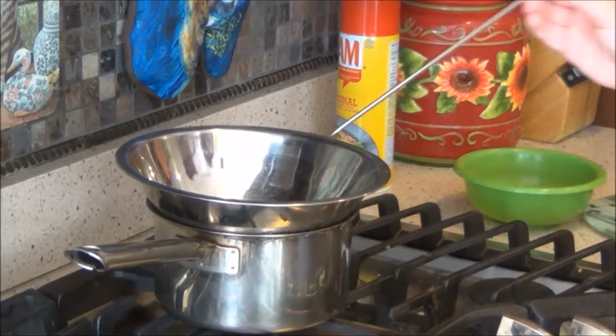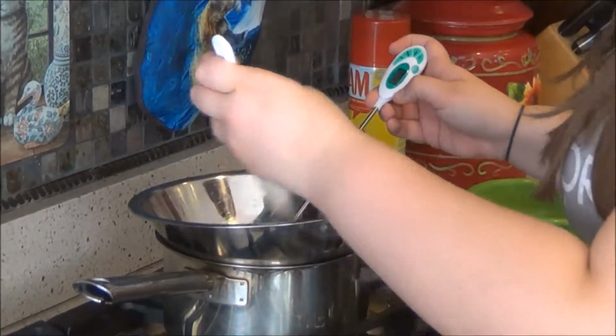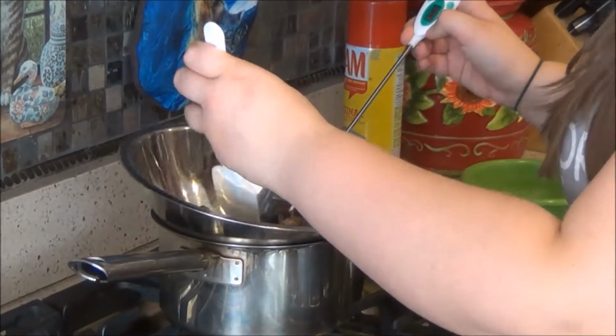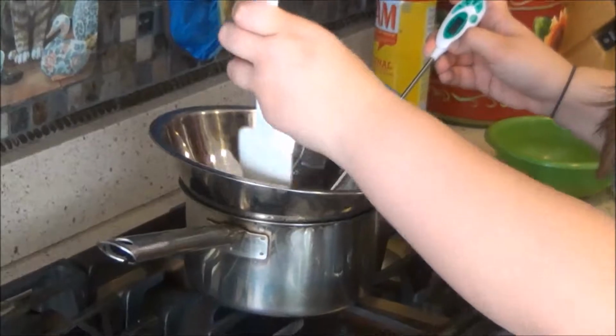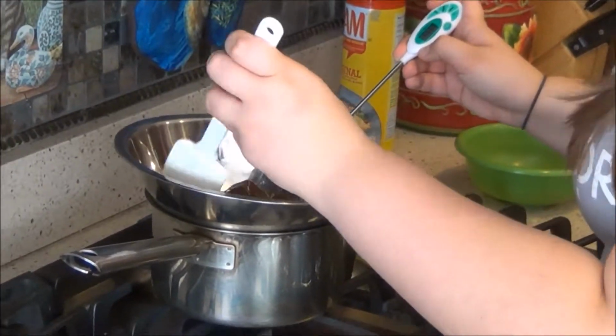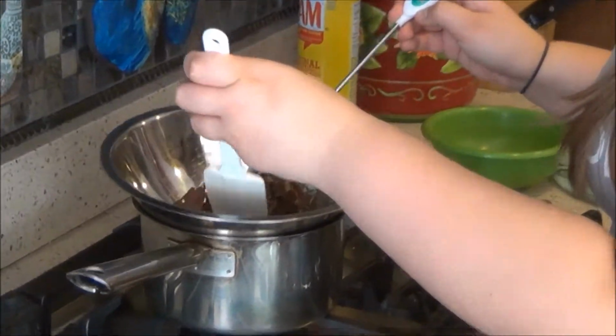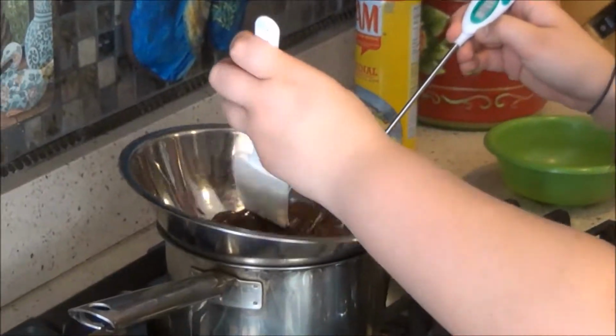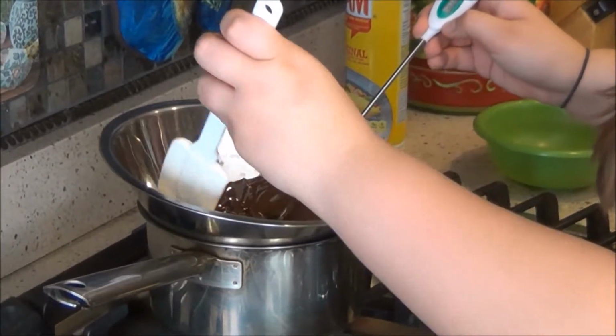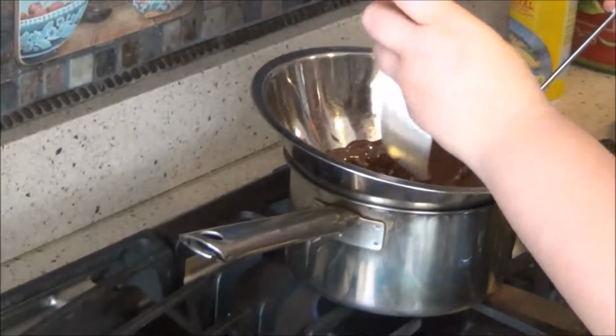So with the candy thermometer in one hand, you're going to stir the chocolate around until it reaches a temperature of 17.3 degrees Celsius. This is the temperature for a form 1 chocolate. This is the melting point that it has. So you're just going to keep stirring and it's slowly going to melt, and you keep doing that until you reach that temperature.